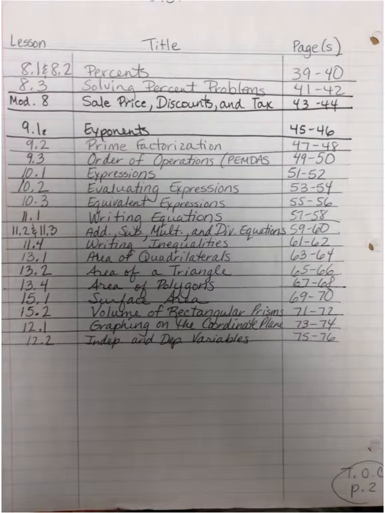Hello, sixth graders. Today we are going to be working on lesson 12.2. So in your table of contents, if you would add lesson 12.2, and we'll just abbreviate the title of it to be Independent and Dependent Variables. And I think it should be pages 75 and 76 in your notebook.